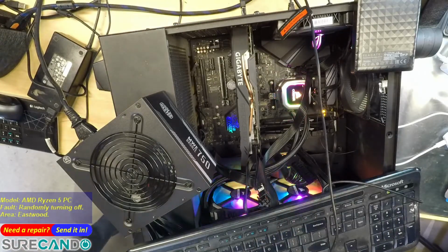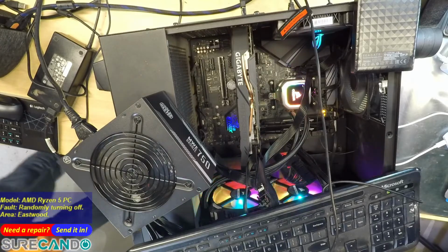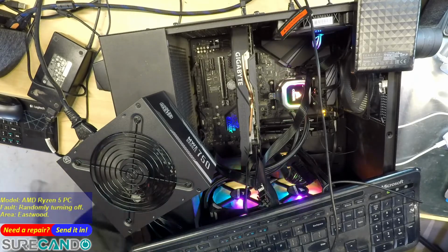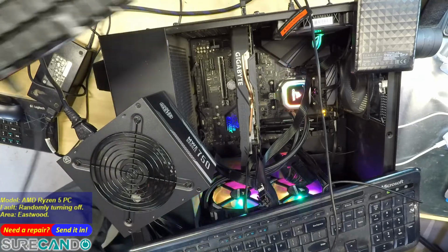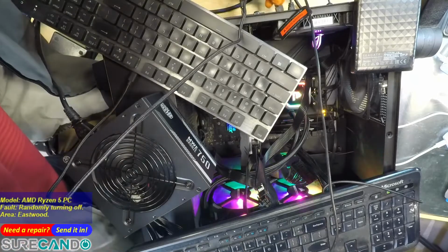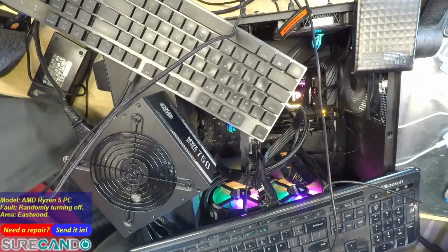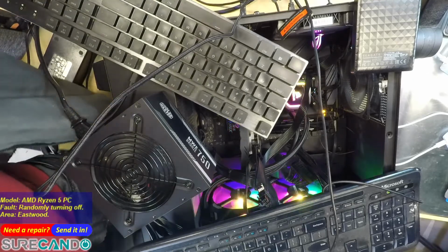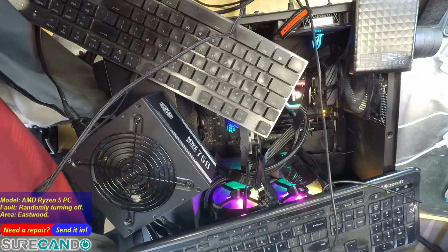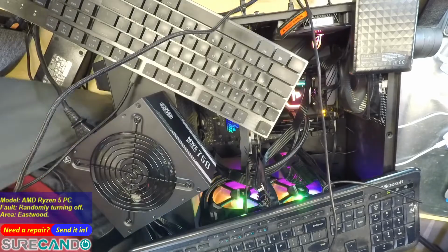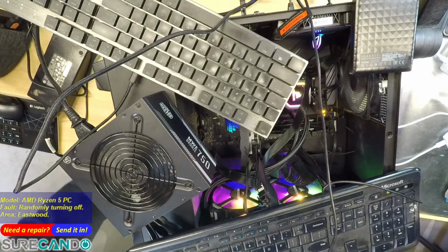Let's get the keyboard. Okay, this time the Type-C, the original keyboard, and no lights yet. Okay, try USB 2. Okay, that's at least plugged in, still not turned off.